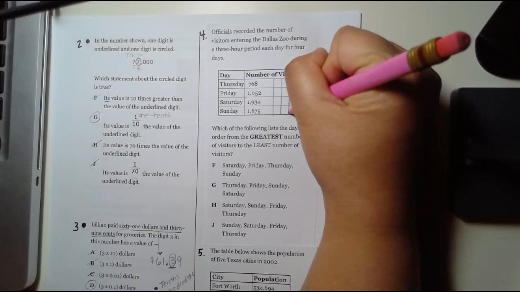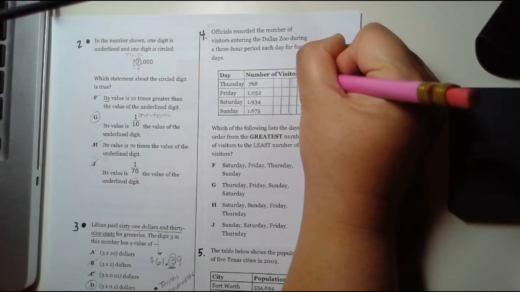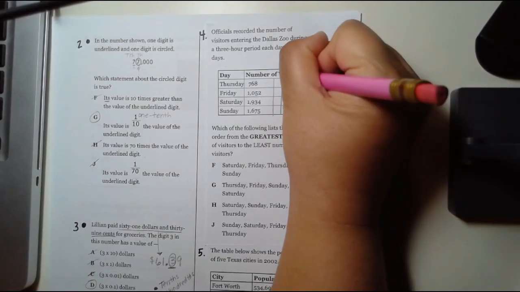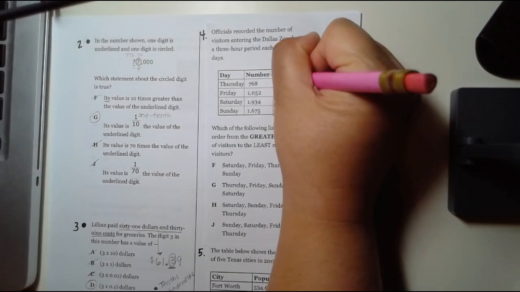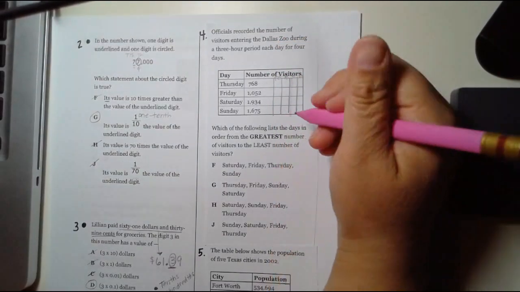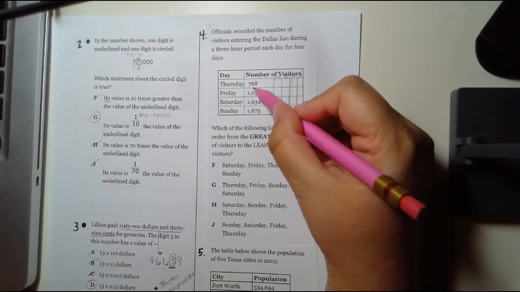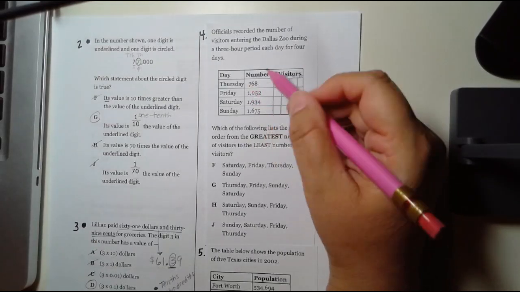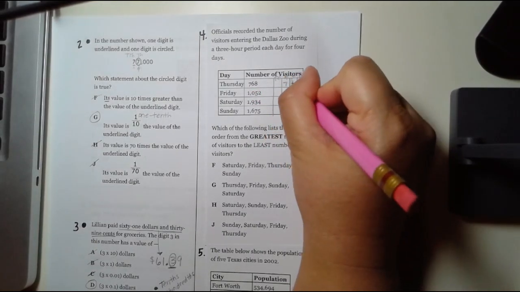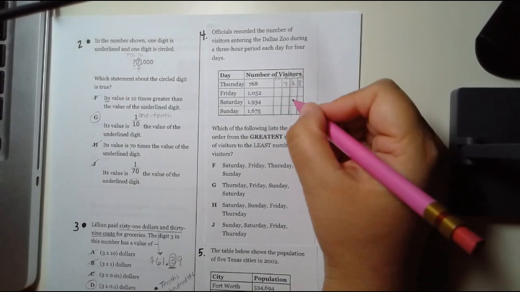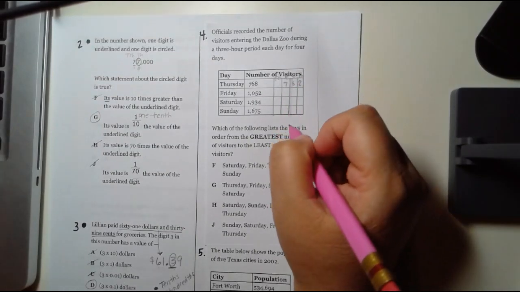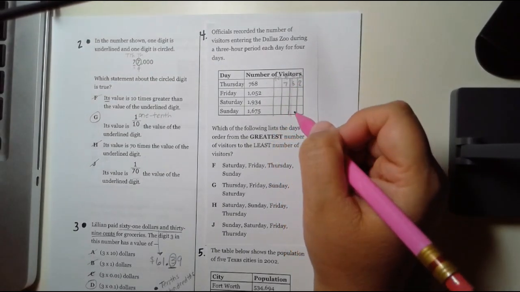So I'm just going to put here ones, tens, hundreds, thousands. So it's not perfect, but it'll get the job done. So Thursday's 768. So we call this the stacking strategy. This works really well, especially for larger numbers.